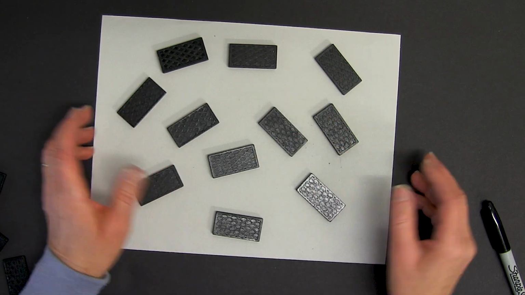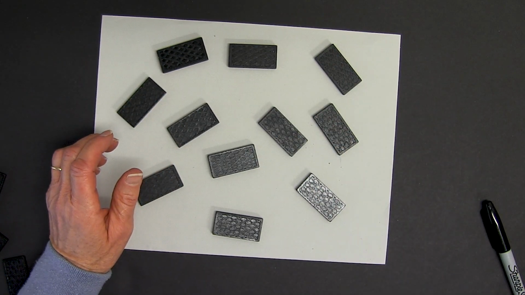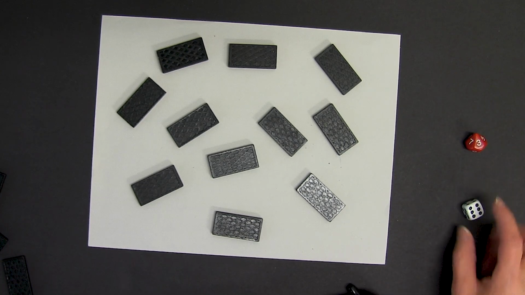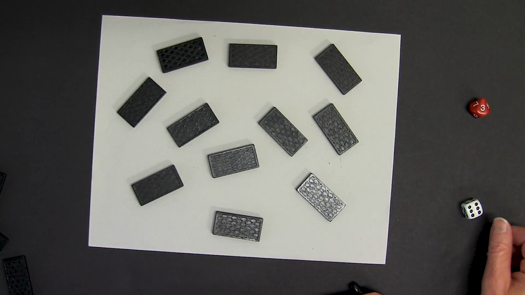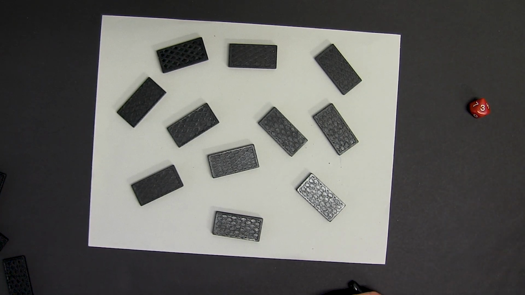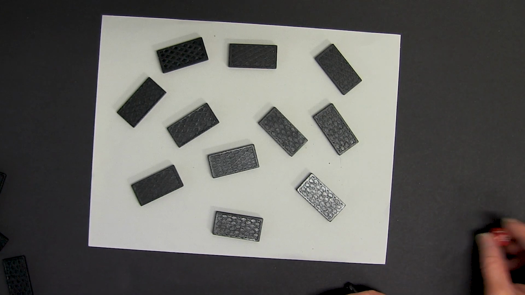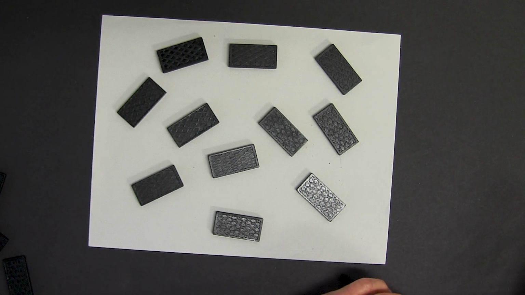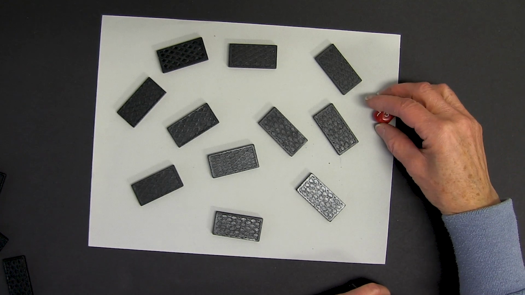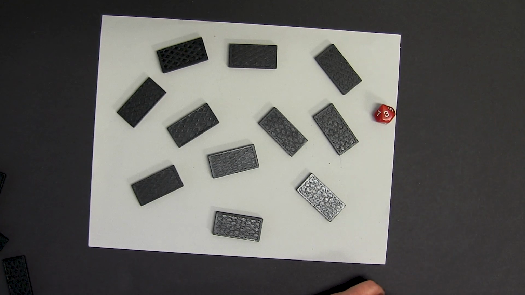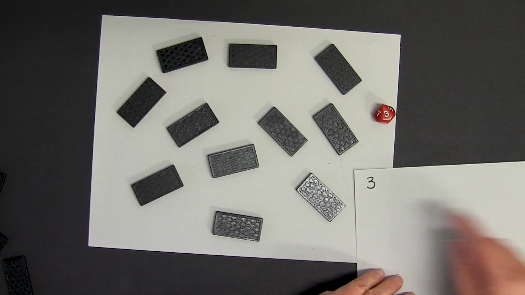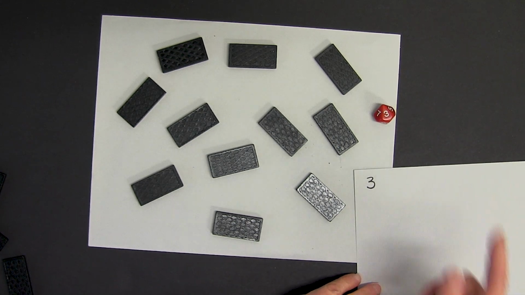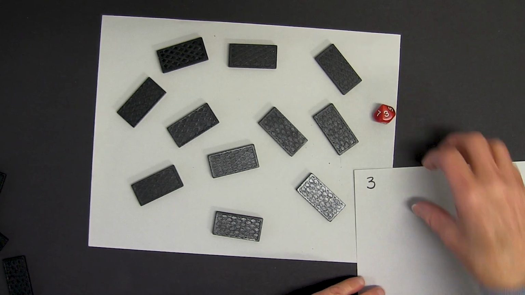And in addition to the dominoes, I need a die. So here I've got a 6-sided die, and here I've got a 10-sided die. I'm going to use the 10-sided die. Now what I do is I roll the 10-sided die. So I've rolled and I've got a 3. And I'm going to record that 3, and that 3 is my target number.